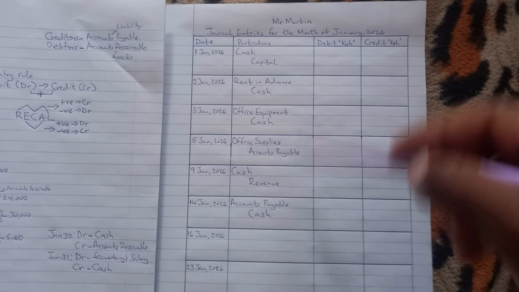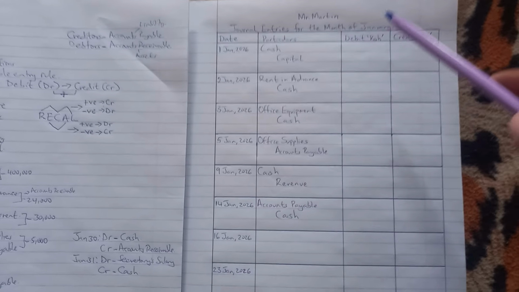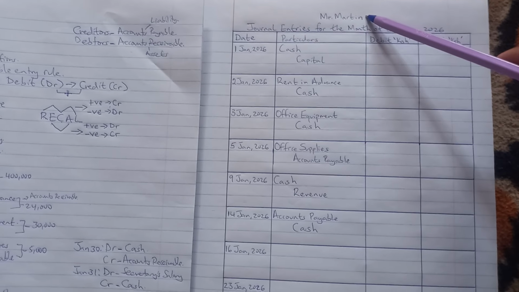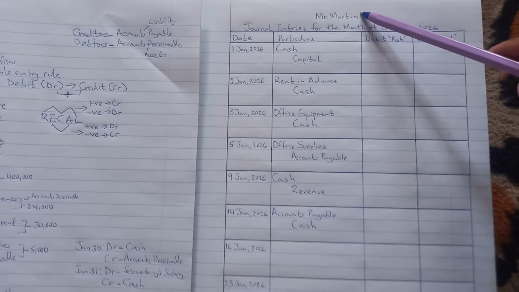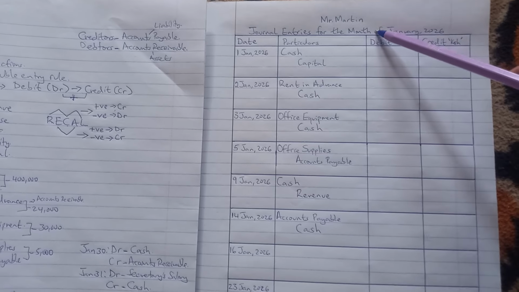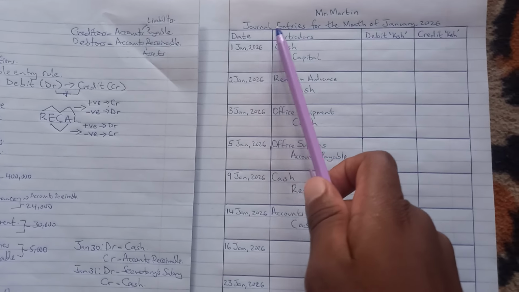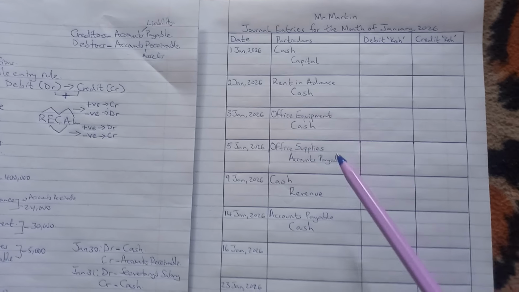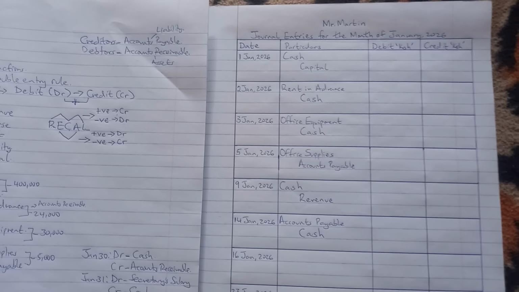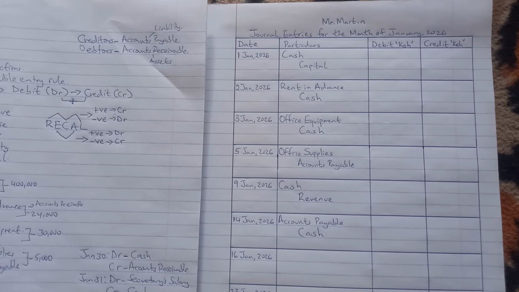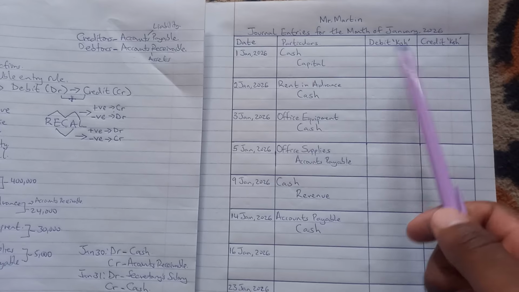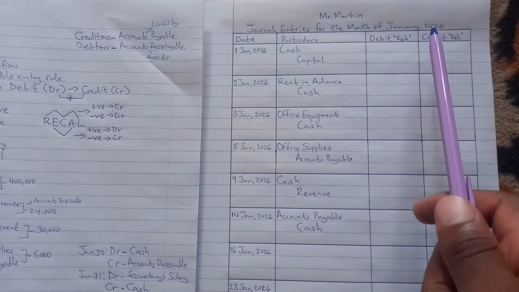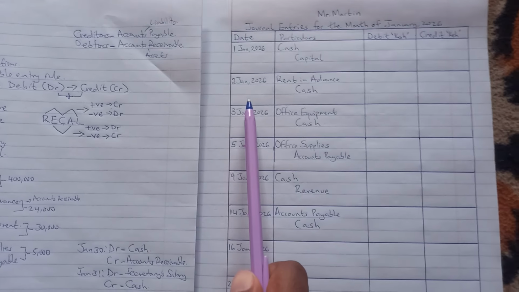If you look at the structure itself, it starts with the name of the owner. If you have the name of the business, you write it. Then down you'll write journal entries for the month. It can be for the period, maybe a year or a month. So in this case, it is journal entries for the month of January 2026.